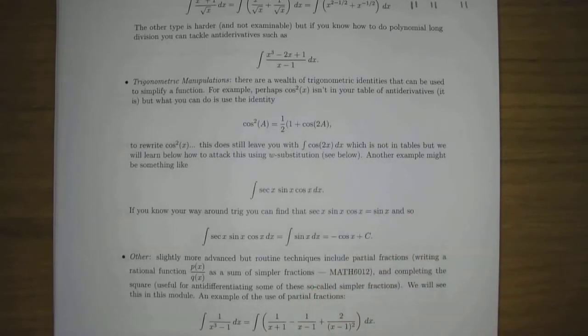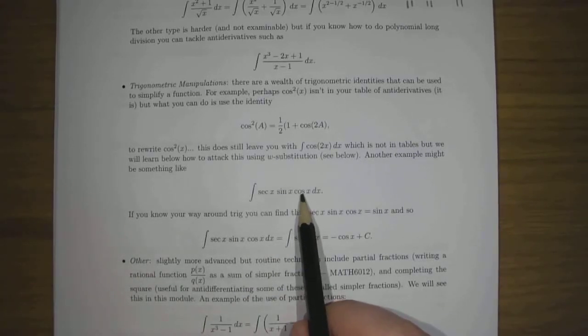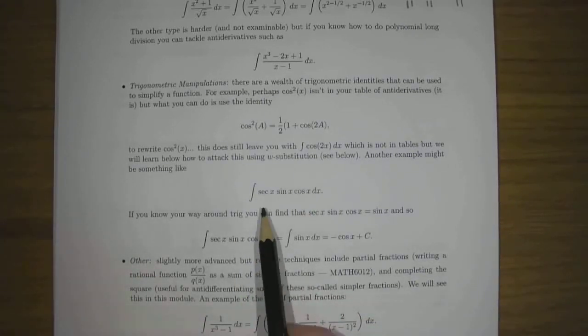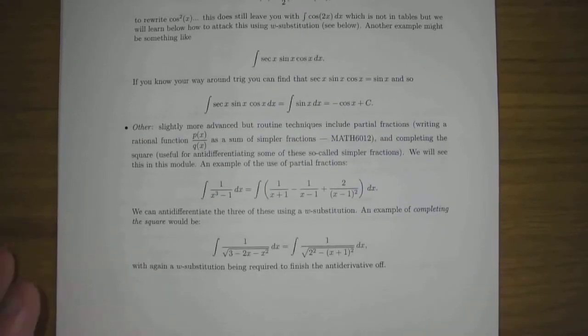Now we'll worry about cos 2x a little bit later on. Another example might be something like this. This looks very nasty, because remember we said we don't have a product rule. But if you know about trigonometry, you know that sec of x is 1 over cos of x, and so you have cos of x divided by cos x is 1, so this is actually just the antiderivative of sine of x. So this very complicated thing is actually quite easy. So these are manipulations. There are loads of trigonometric manipulations, probably harder than we will look at.